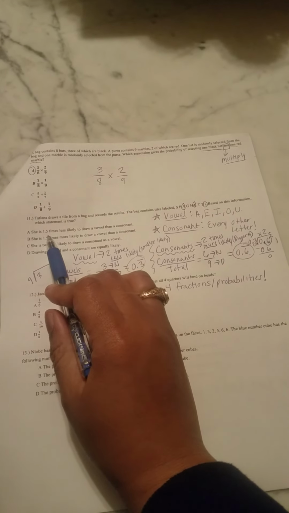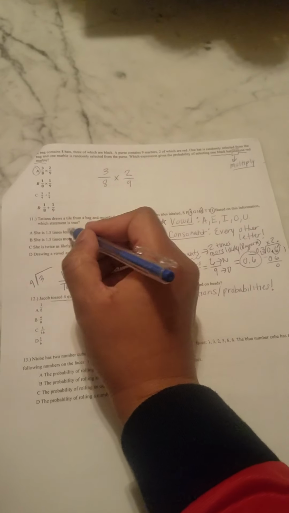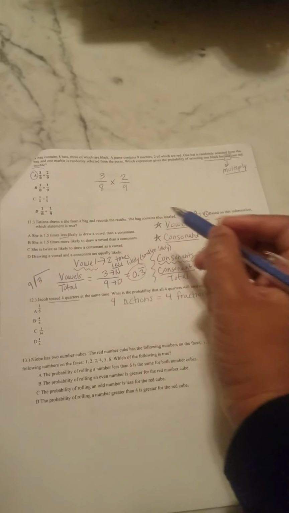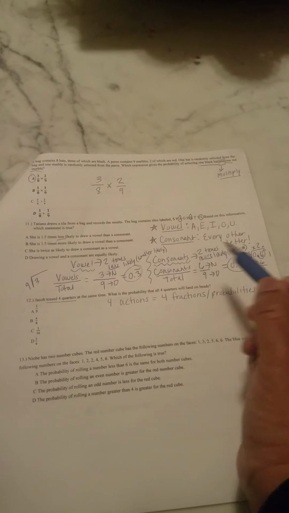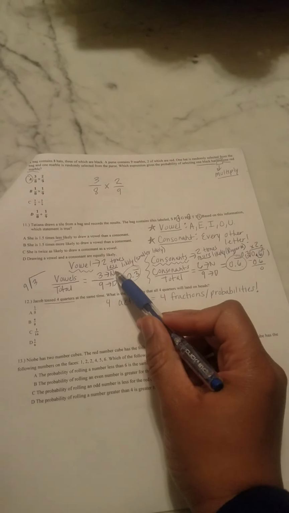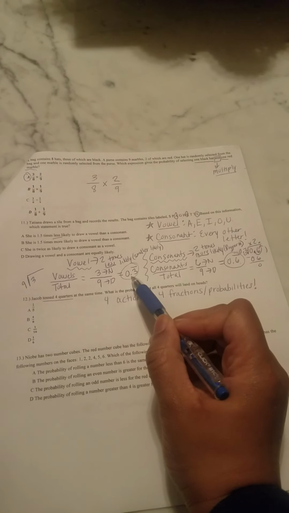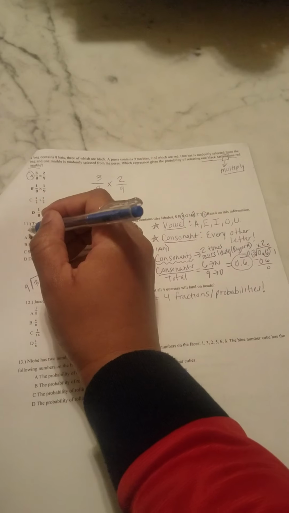And so we'll just see which one matches what we have. A says that she is 1.5 times less likely to draw a vowel than a consonant. So is that true? Yes, it is. Okay, the smaller one is 2 times less likely than the bigger one.